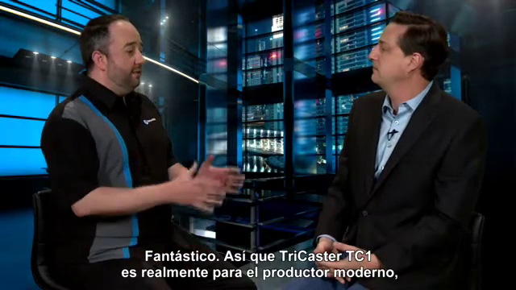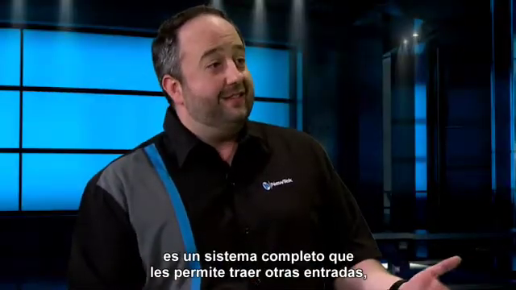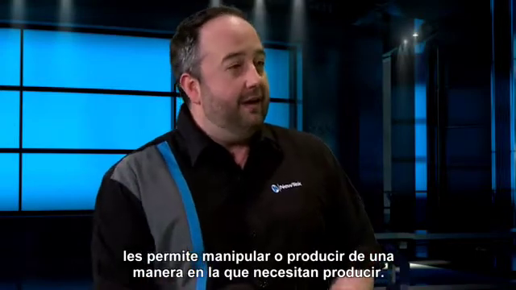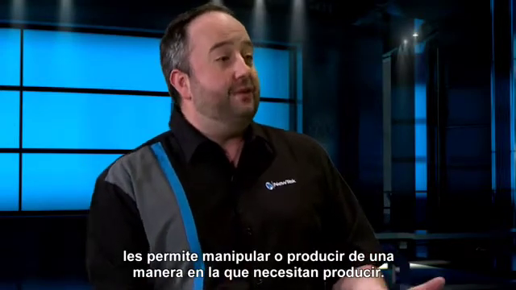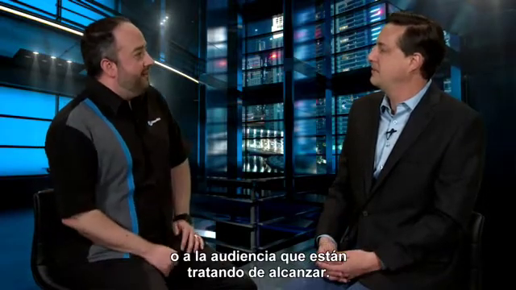That's fantastic. So really, TriCaster TC1, it's for the modern producer. It's a complete system that allows them to bring all their inputs, allows them to manipulate or to produce in the way that they need to produce, and then of course get it out to the audience members or the audience viewers that they're trying to reach.